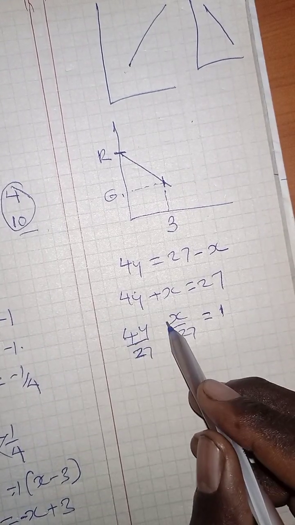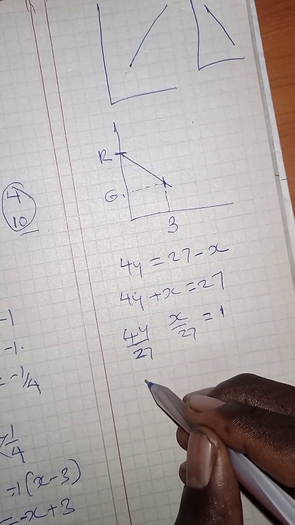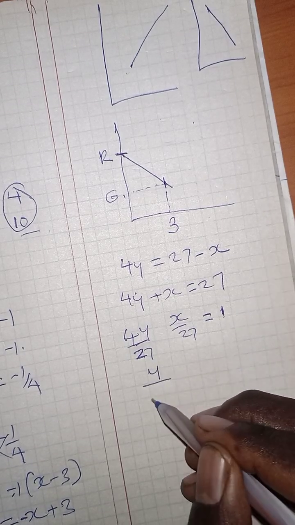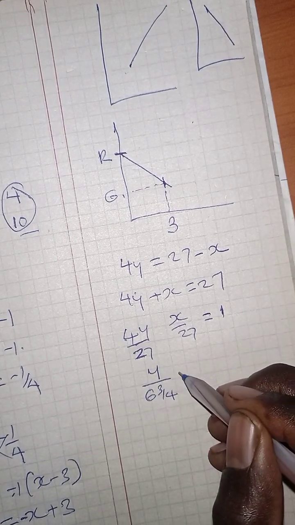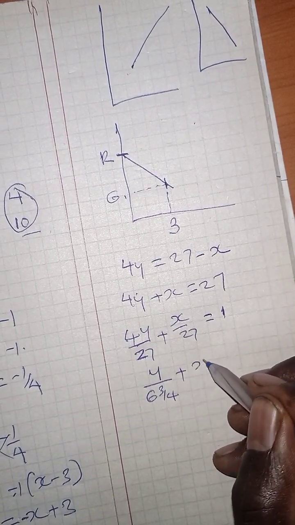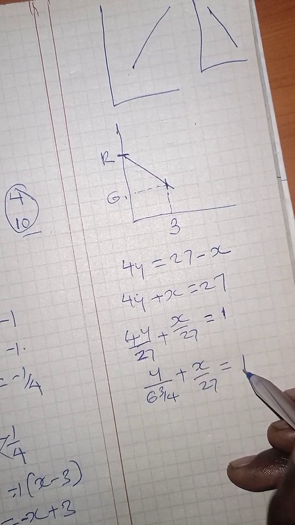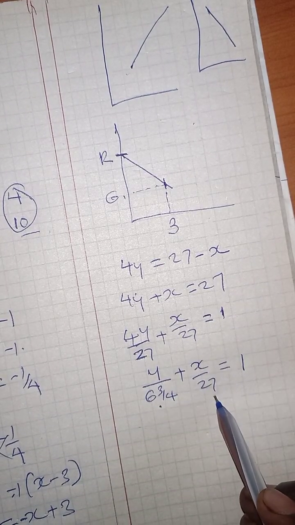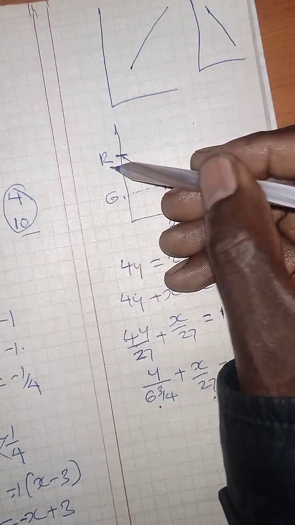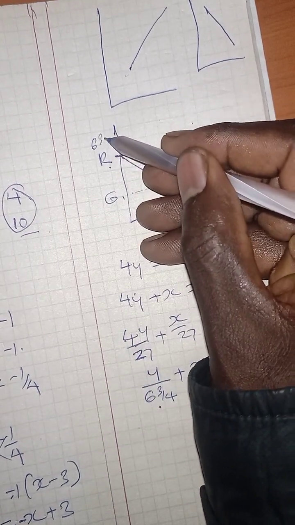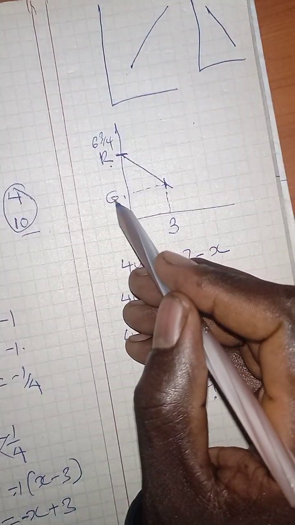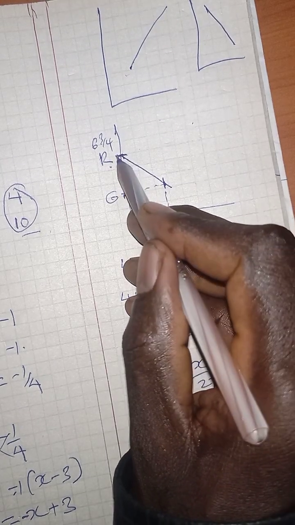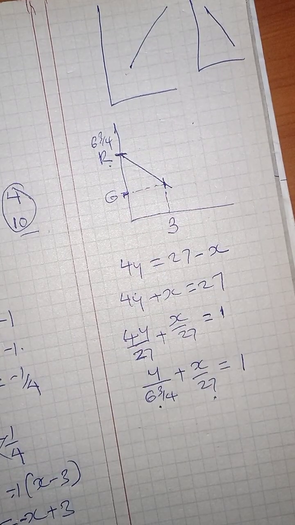Make the numerator of each term be 1, so we have y over 27/4 plus x over 27 is equal to 1. When an equation is like this, this is the y-intercept and this is the x-intercept. So it means our point R is 6 and a quarter. From 6 up to here, it's only a quarter.